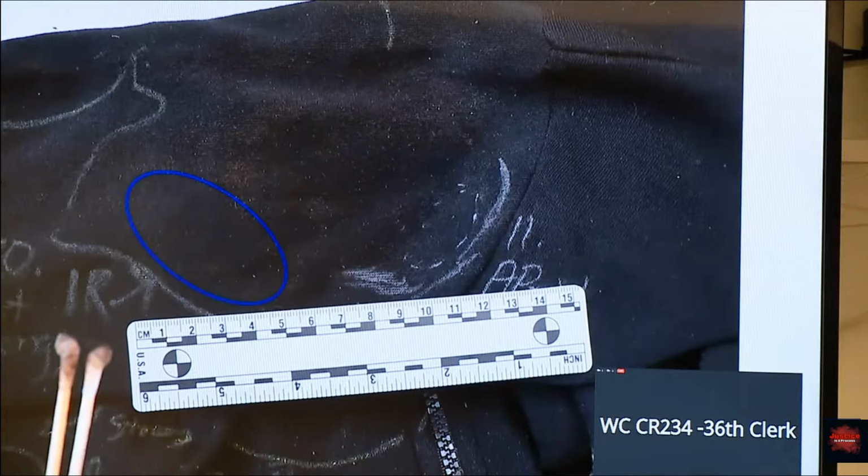And where is this, if you're able to say, on that hoodie? So this would be, if I was wearing it, it would be in this area, the upper shoulder and the bicep area, yes. For the record, the witness indicated to her right upper shoulder.